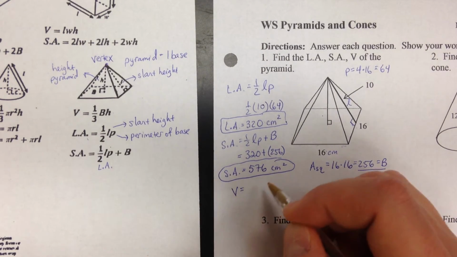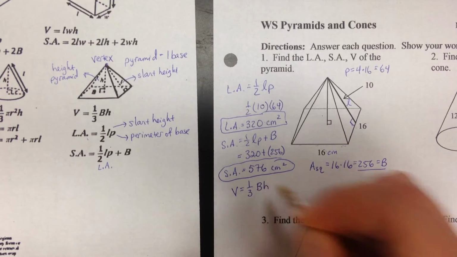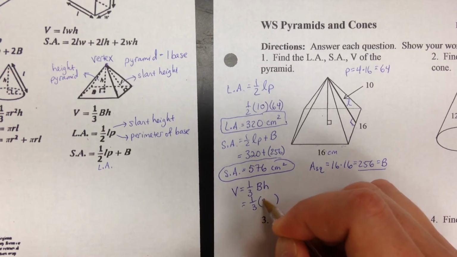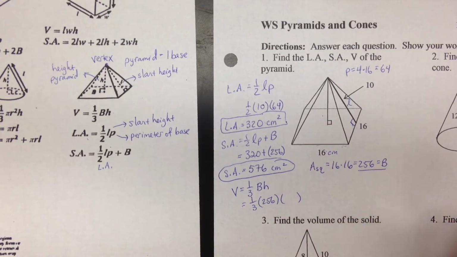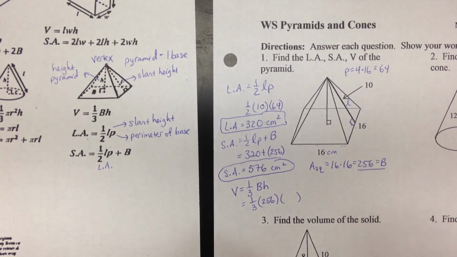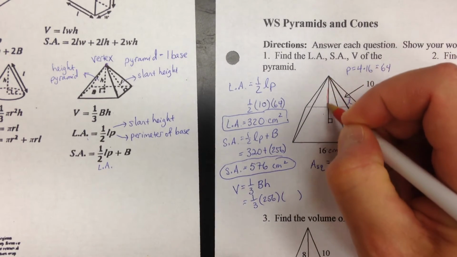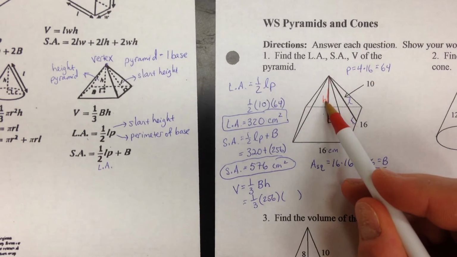And now we need the volume. So the formula for volume is 1/3 times the area of the base times the height. Well, we've got the area of the base. We just found that, 256. The height, though, we do not have. H is not the same as the slant height. The height of the pyramid is this right here. So there's my H. So the problem is that we don't have that yet.